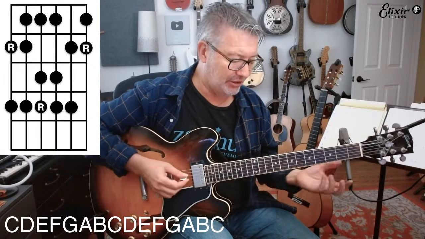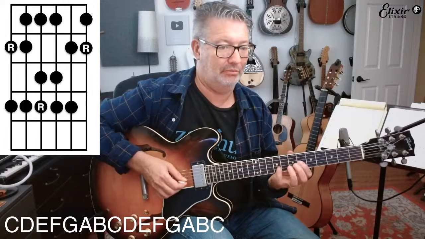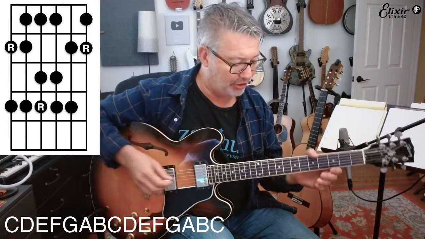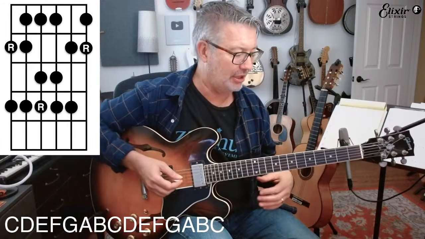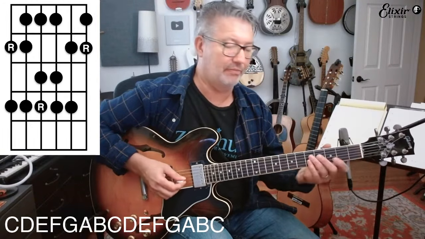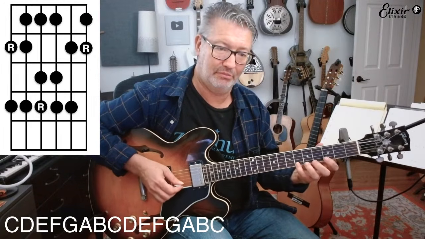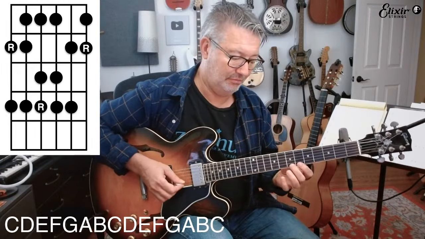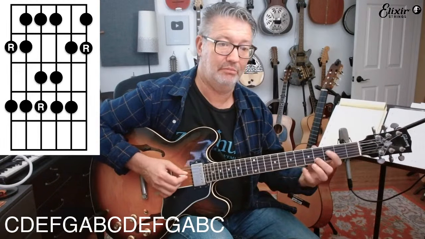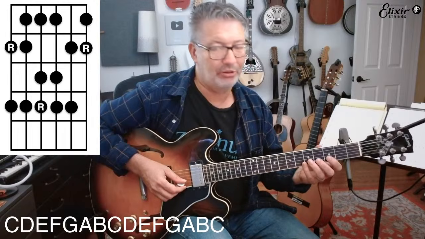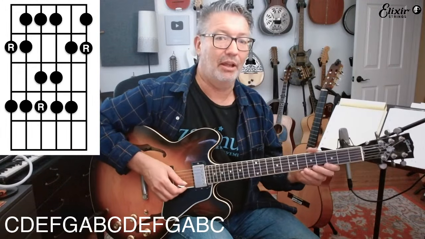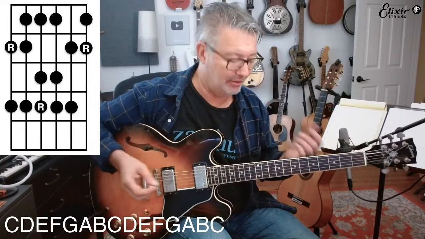You may not want to use a whole chromatic scale, but a lot of times there's melodies, things like, what is that, Blue Muck? That's all chromatic melodic ideas.